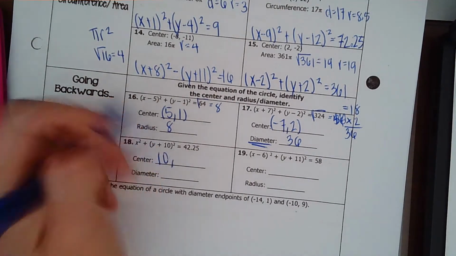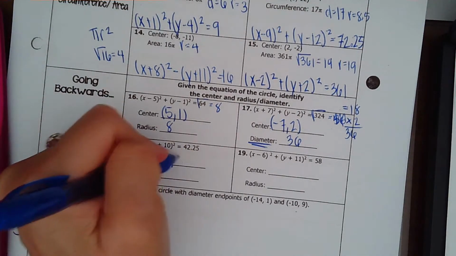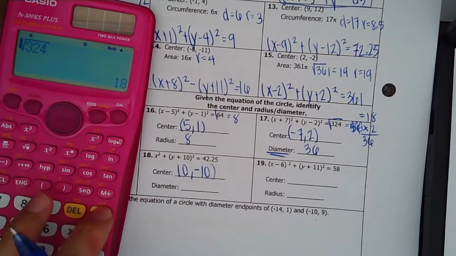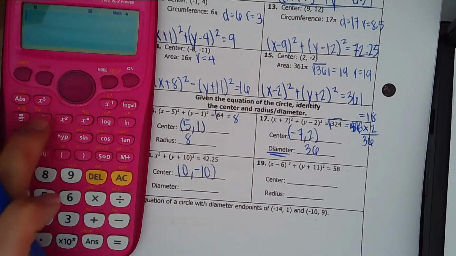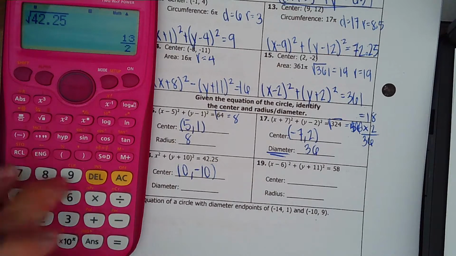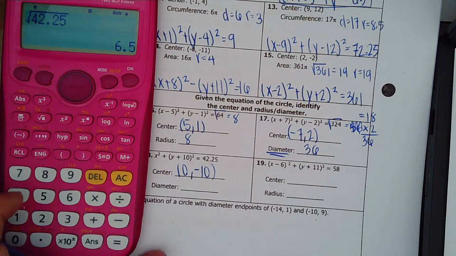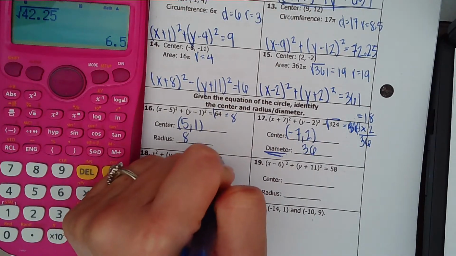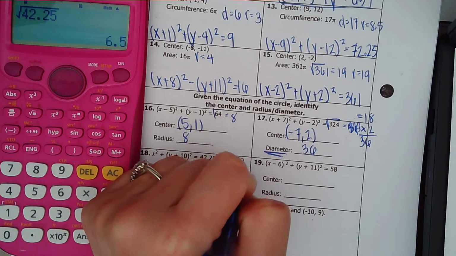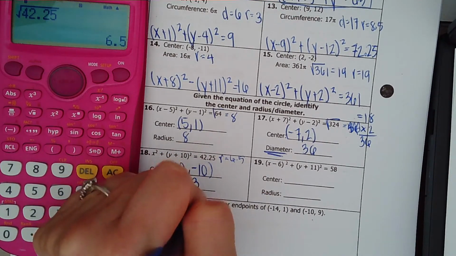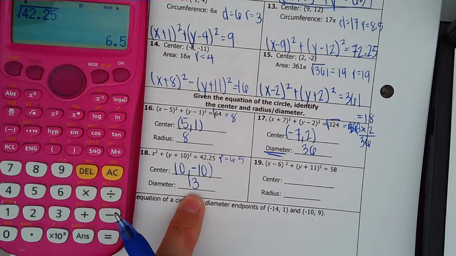All right, so my center, well, there's just an x squared there, so we know that first bit is going to be 0. The opposite of a positive 10 is a negative 10. And then for my radius, I'm going to take the square root of 42.25. And I get about 6.5. So my radius equals 6.5. But remember, for your diameter, you have to double it. So 6.5 times 2 is 13. Your diameter is 13.